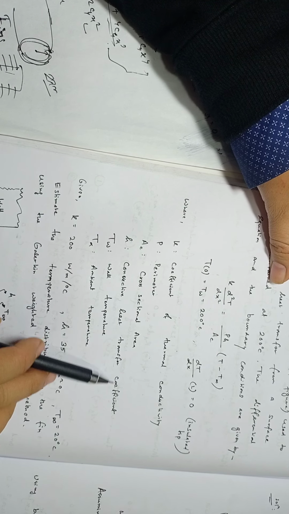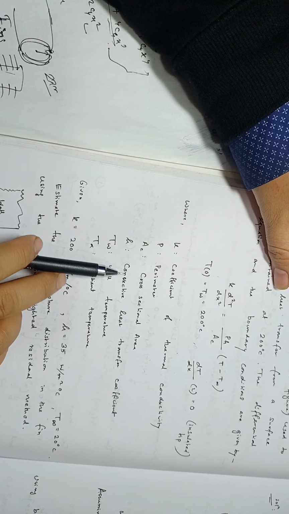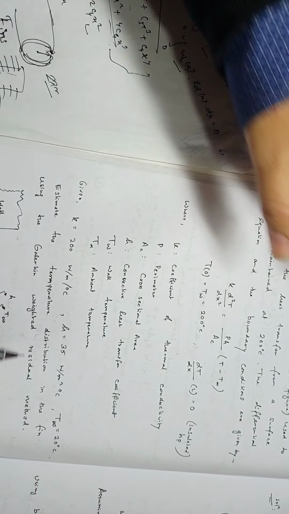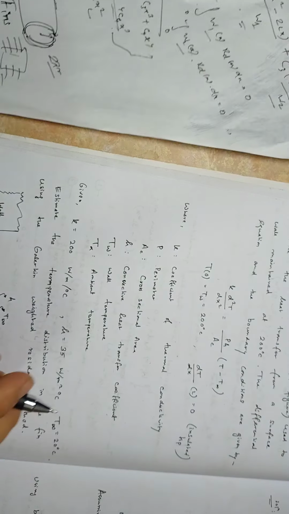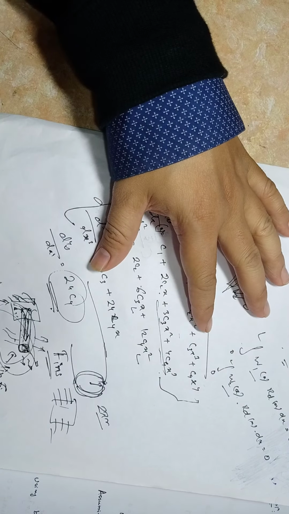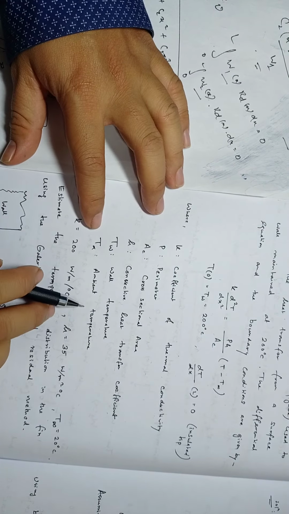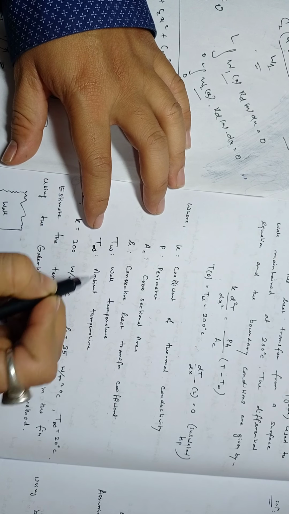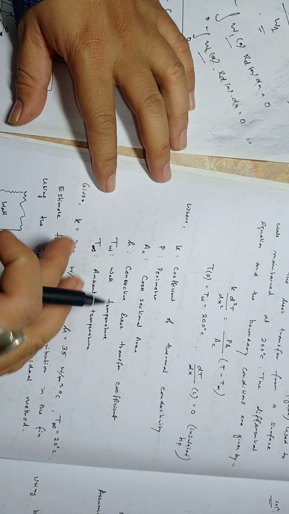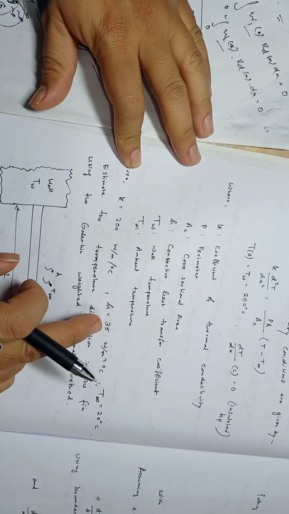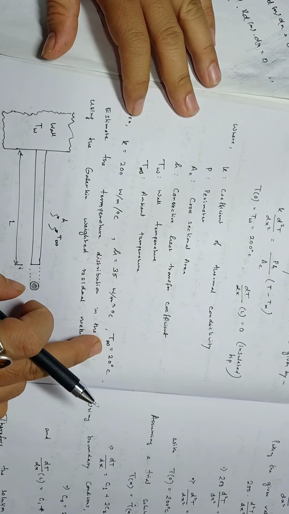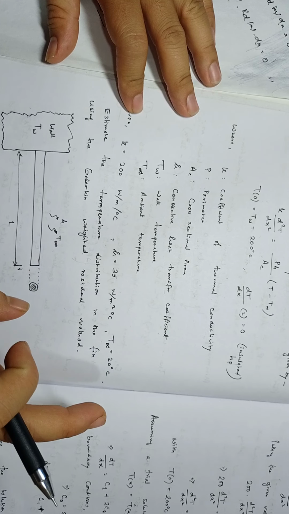h is the convective heat transfer coefficient, so convection is present. Conduction is also there, that's why the coefficient of thermal conductivity is there: conduction from the wall into the pin. Convection and conduction are both present. Next, the wall temperature, the source temperature, is given as T_w, and T infinity is the ambient temperature, the outside temperature. It is not alpha, this is infinity. The thermal conductivity, the convection heat transfer coefficient, and the ambient temperature are all given.